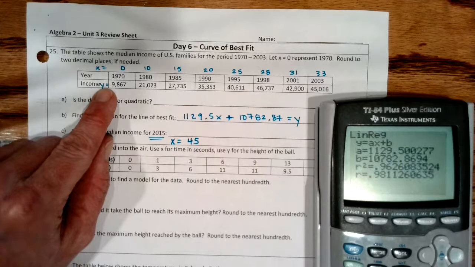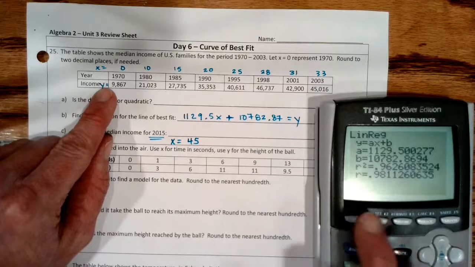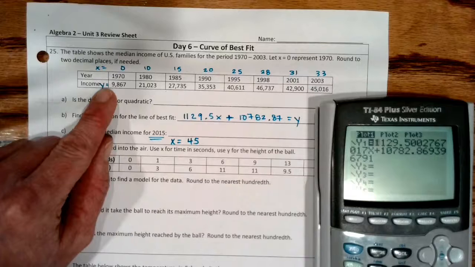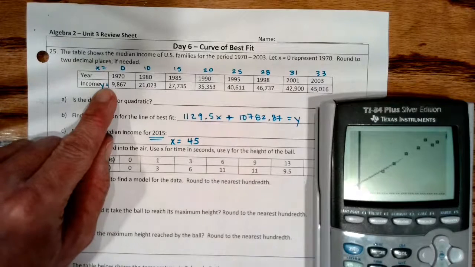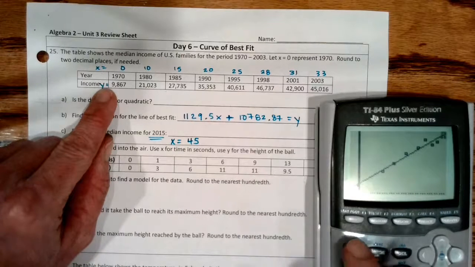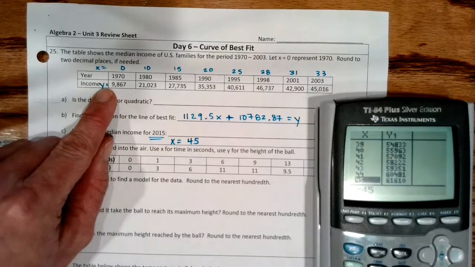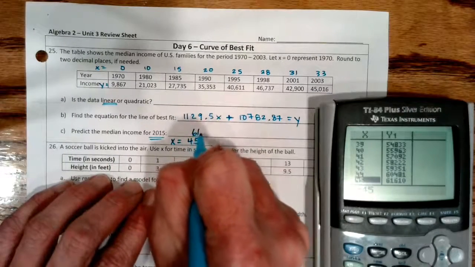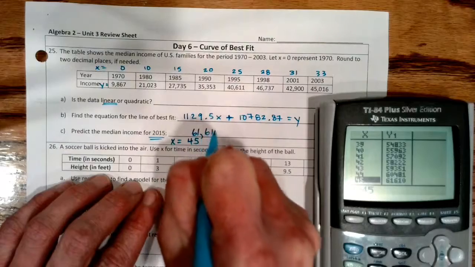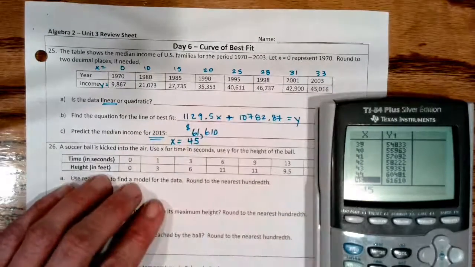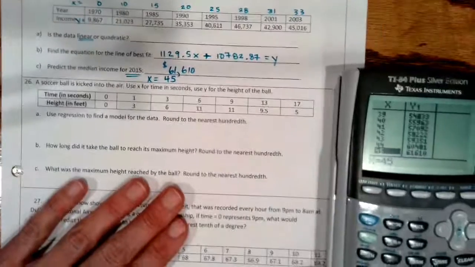And he goes ahead and puts those values into the calculator for me. I know that because there they are. When I hit graph, I can see the line that matches, but what I really care about is my table. And I want to know the output for when the input is 45. And that looks like $61,610.